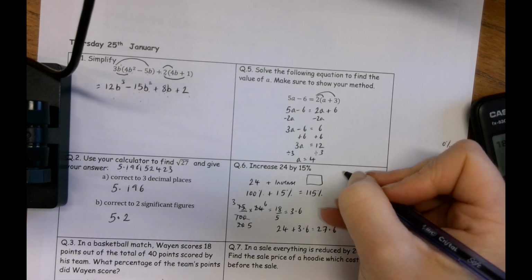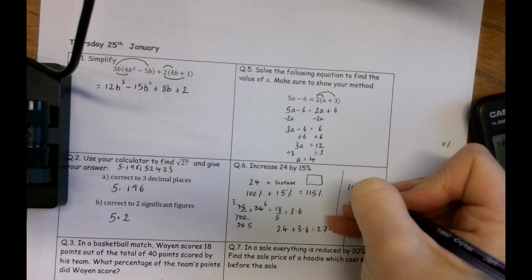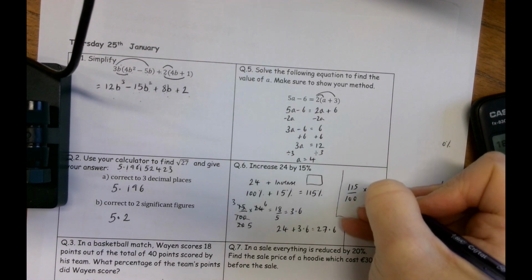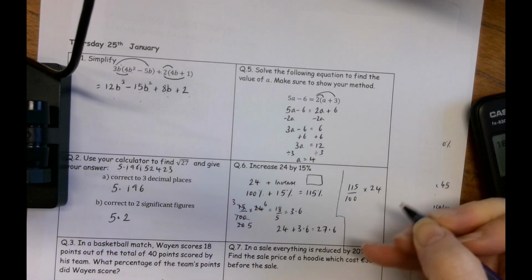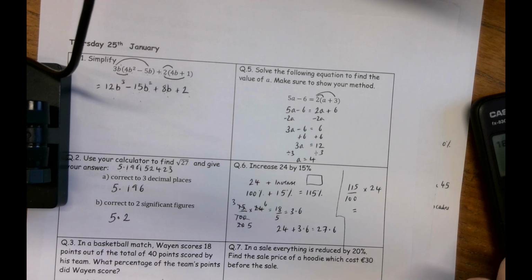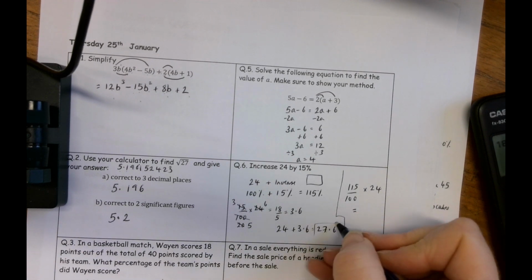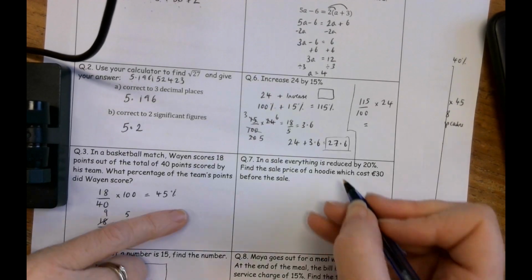Or I can do 115% of 24, and work that out. Either of those will give me the same answer. 27.6 is my answer.